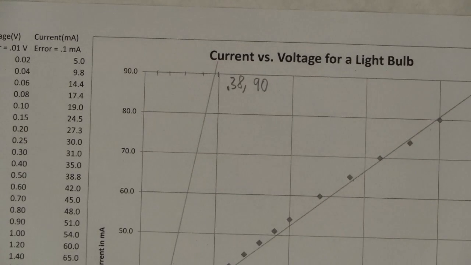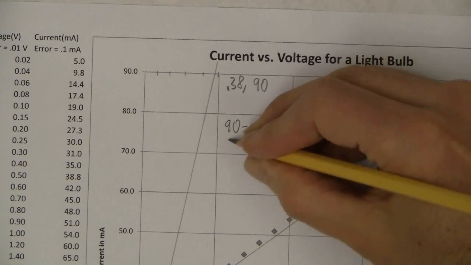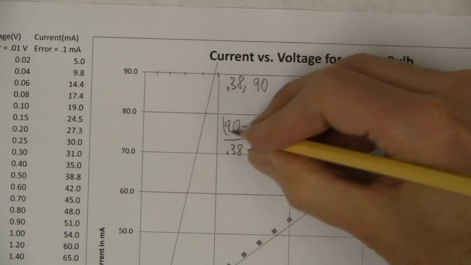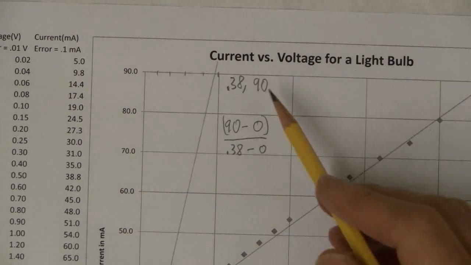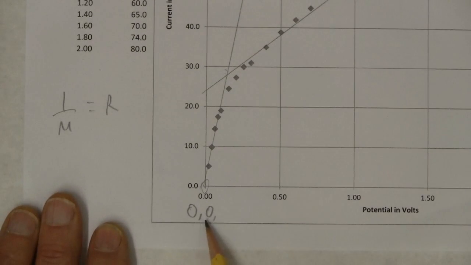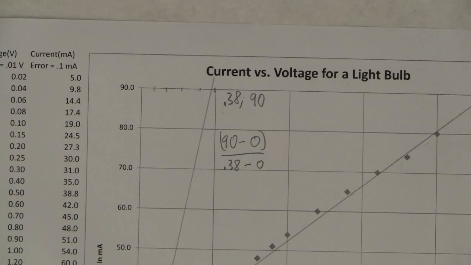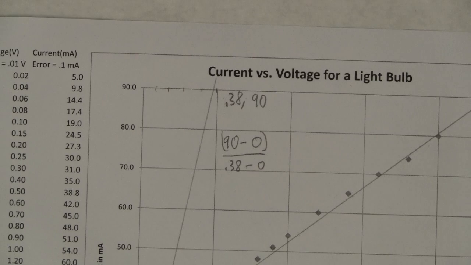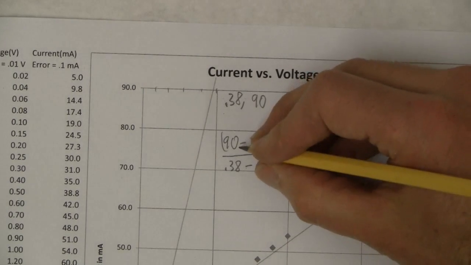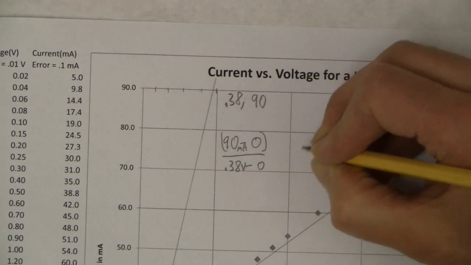if I figure out that slope, I'm going to go 90 minus 0 divided by 0.38 minus 0. So basically you're just going to take those two points, whatever those points are there, and just do y2 minus y1 over x2 minus x1. Okay, so if I do this, I go 90, and this, by the way, is milliamps, and this is volts.